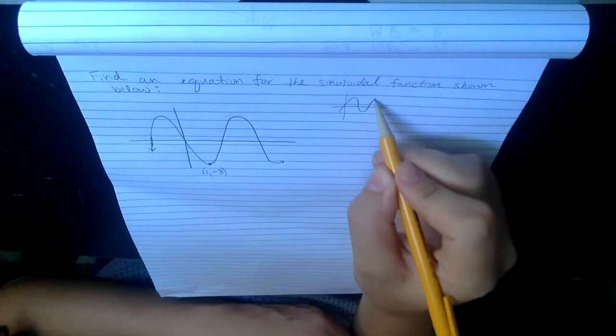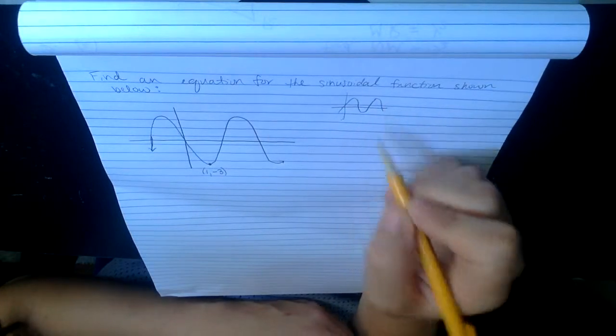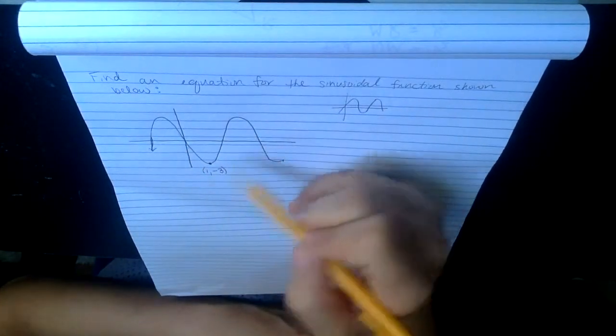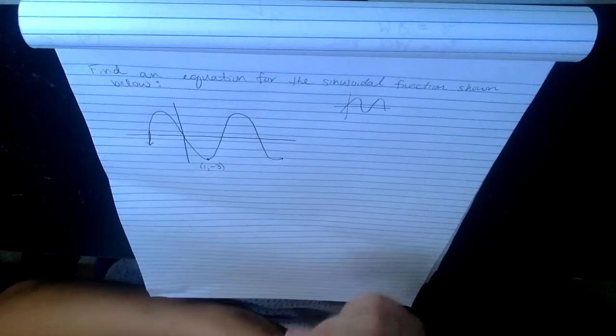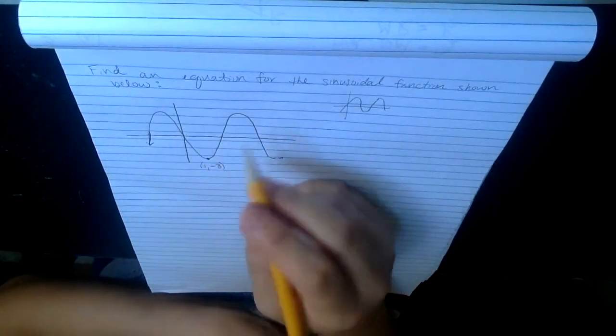It passes through the point 0, 0, and it goes up and then down and then around. This one goes down and then up, but it looks a lot like sine. It passes through 0, 0. So usually when I'm deciding which kind of function to use, if it passes through 0, 0, I choose sine, and if it doesn't, I consider choosing cosine then.